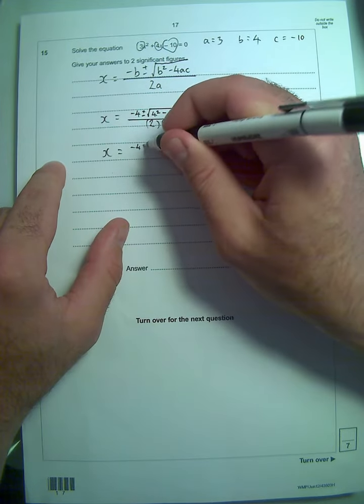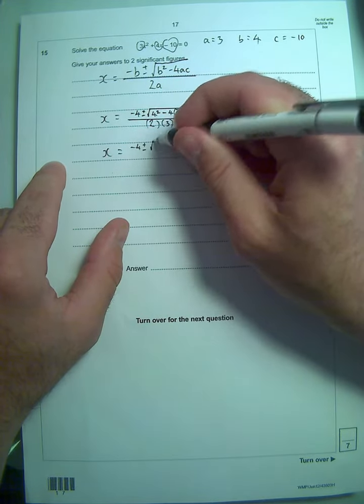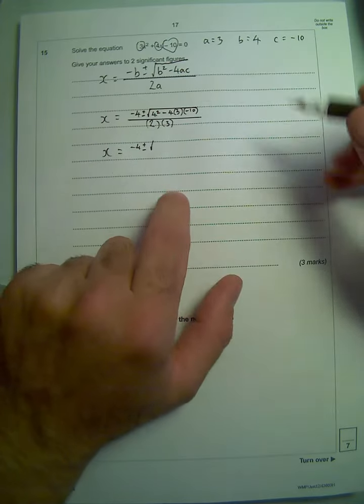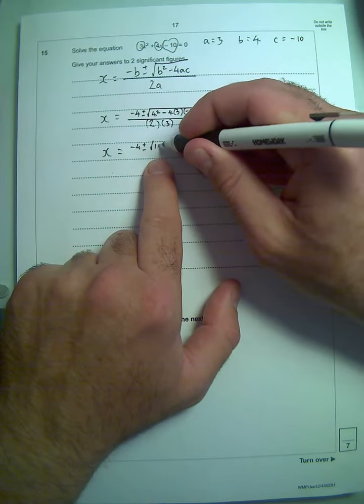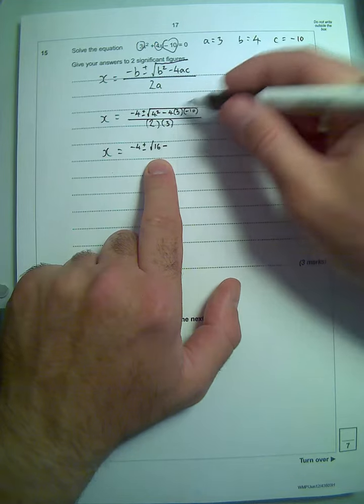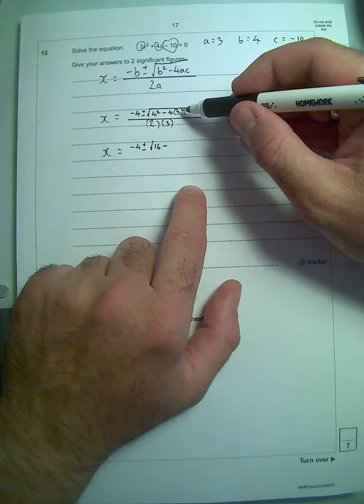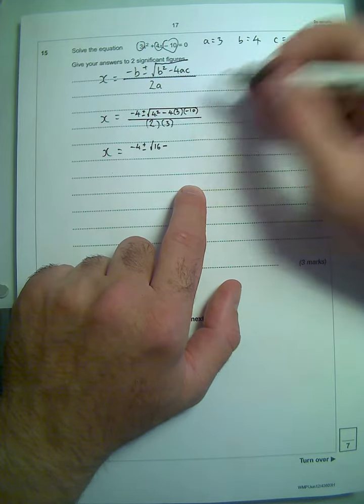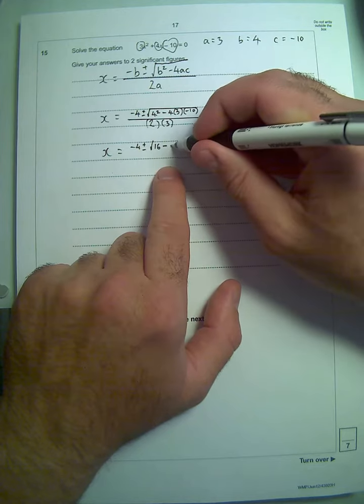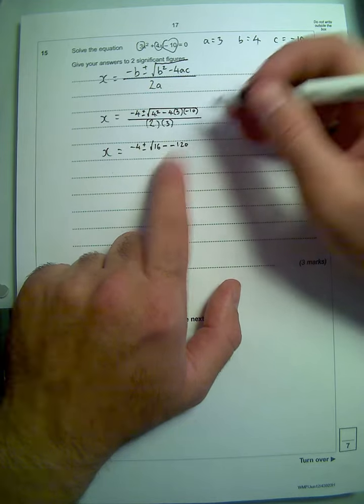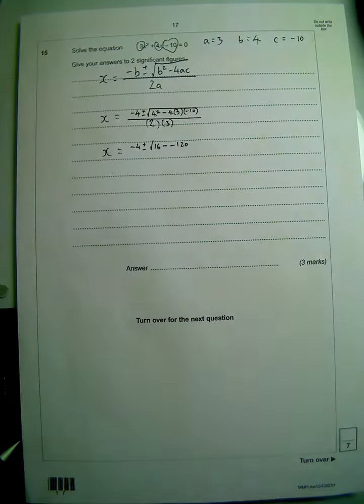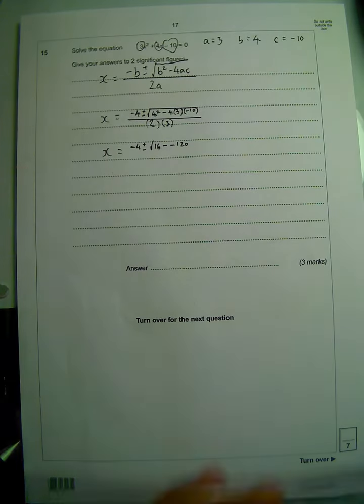So I've got minus 4 plus or minus the square root of 4 squared is 16, and then minus, and then 4 times 3 is 12, times minus 10 makes minus 120. So I get minus minus. And these things are notoriously difficult with regard to minuses.